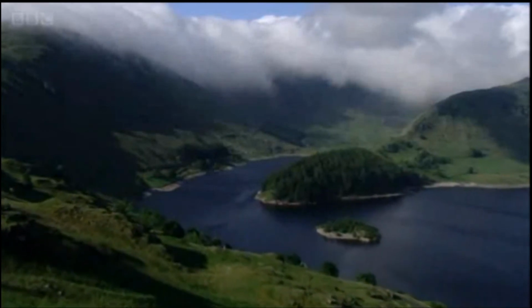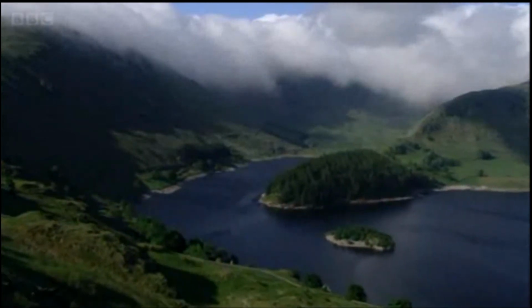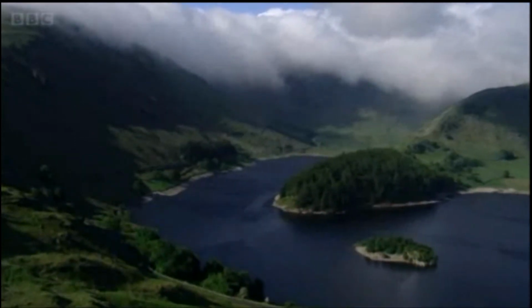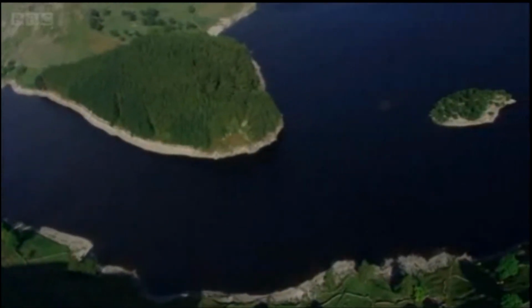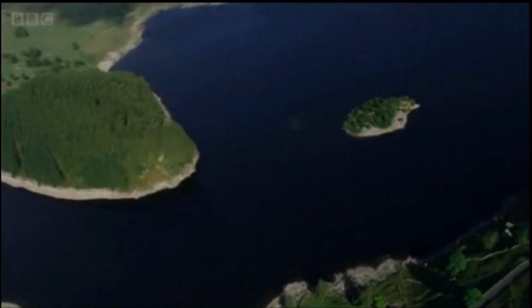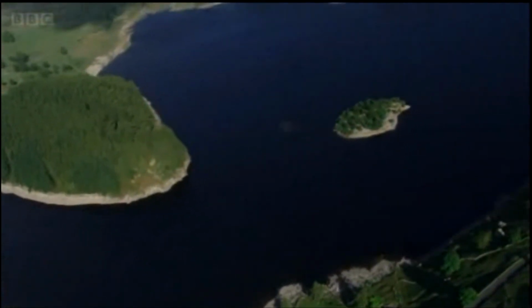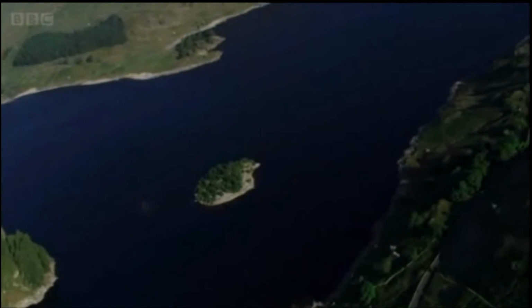Although much of it lies underground, there are places where the sheer scale of our water system emerges, glinting in the sunlight. These are our Great Lakes and reservoirs, over 2,000 of them, capable of holding over 700 billion gallons of water.